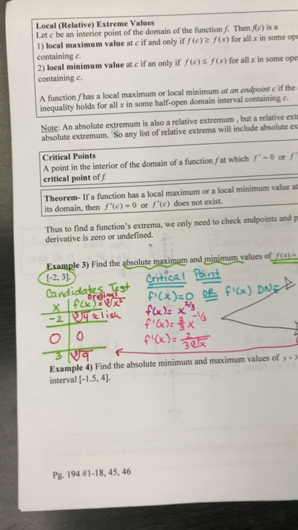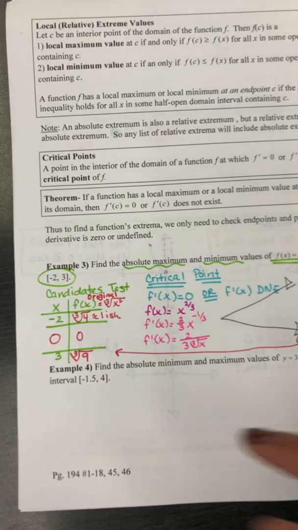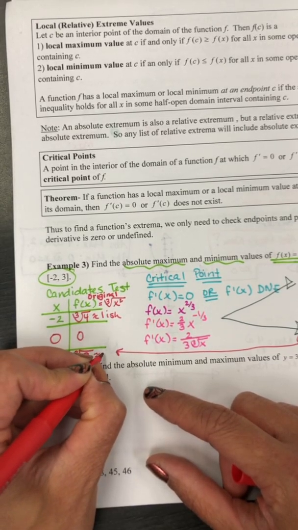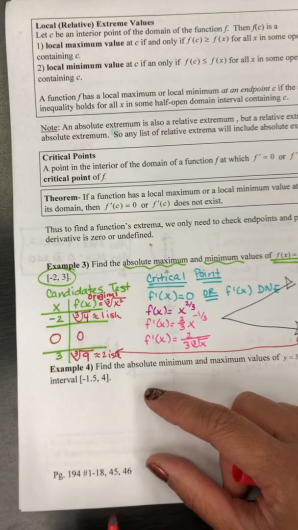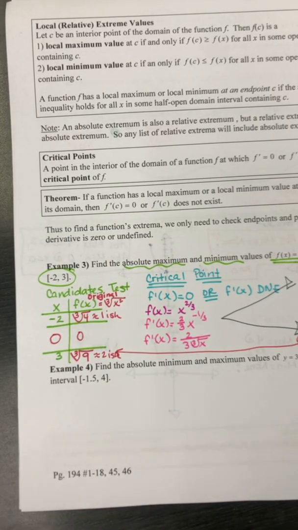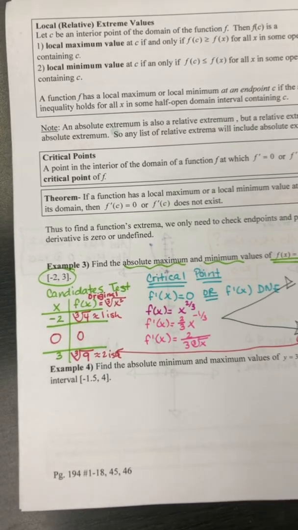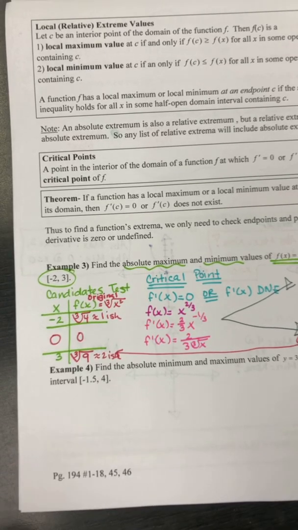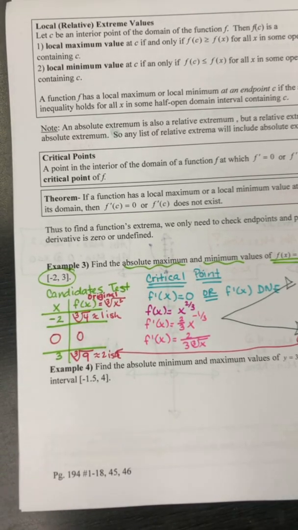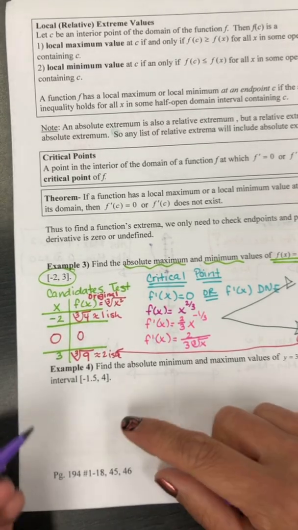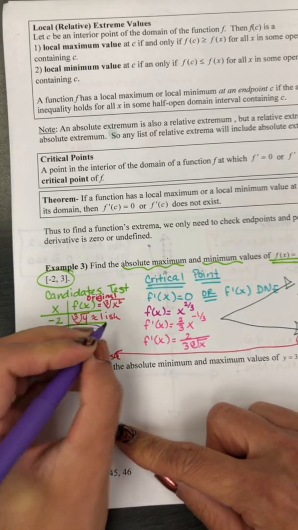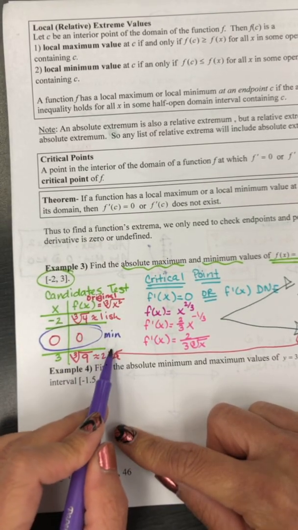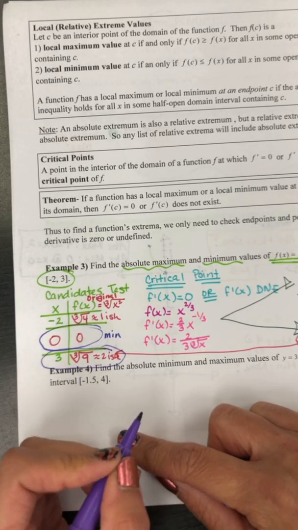I forget, 27? So 9 is between 8 and 27, and so we know that the cubed root of 8 is 2, so that's the lower end, so this one's going to be 2-ish. Okay, so now to tell which one's an absolute max or min, what do you think that these numbers are going to tell us? Well, the biggest one must be the max, the smallest one must be the min. So the smallest one is 0, so this must be my absolute minimum. The biggest one is when x is 3, so that must be my maximum.